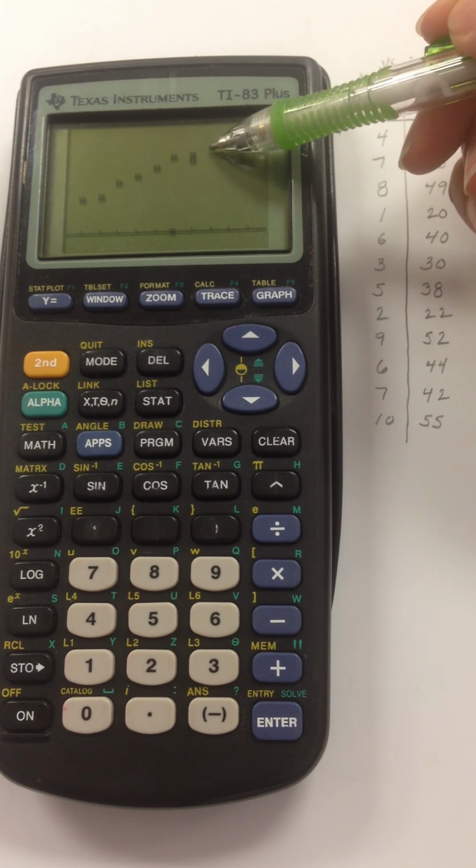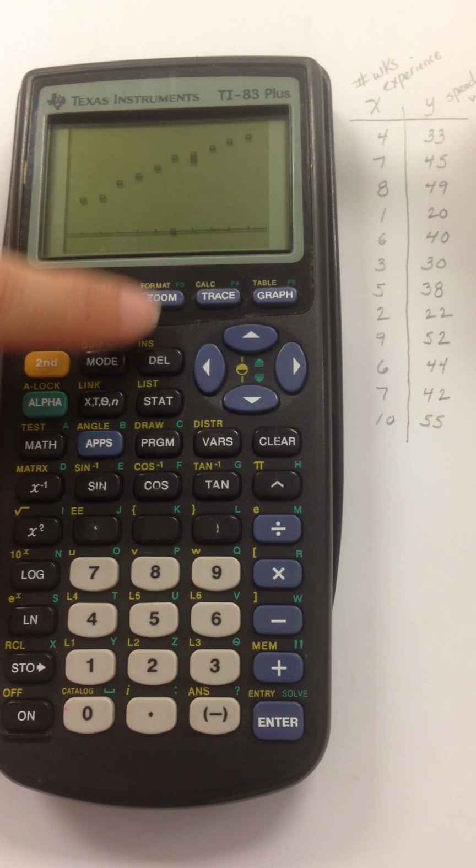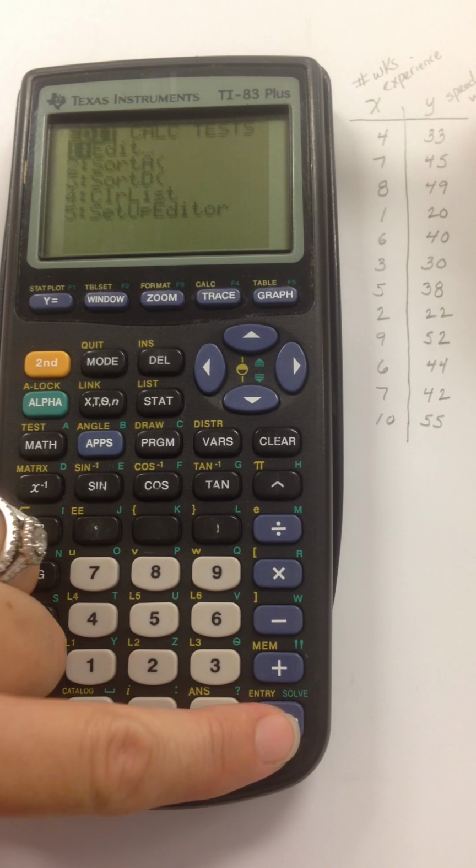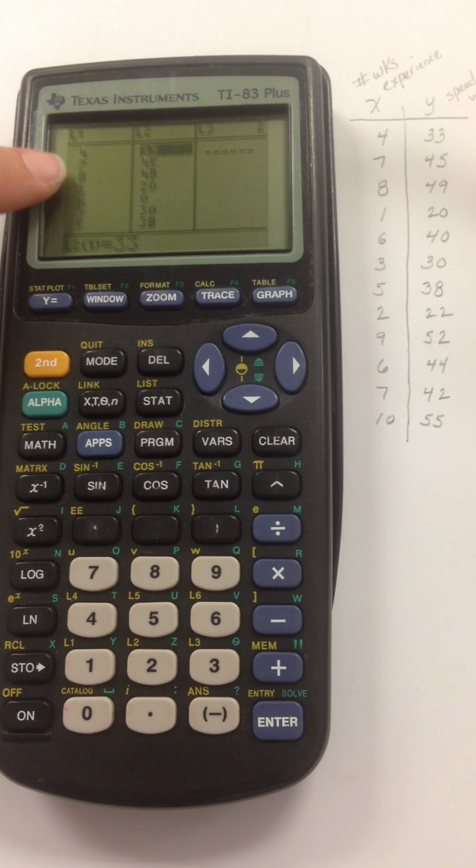So if I'm going to check my data, I'm just going to go back to where I was, stat, and edit, and double check my points. 4, 7, 8, 1, 6, 3, 5, 2, 9, 6, 7, 10. Okay, my X's are fine.